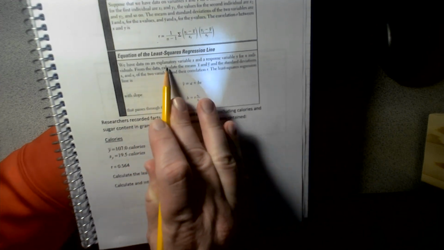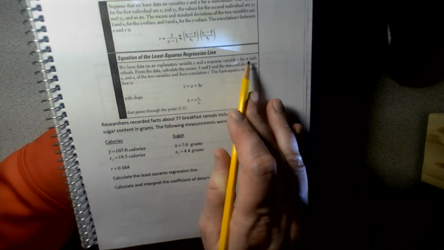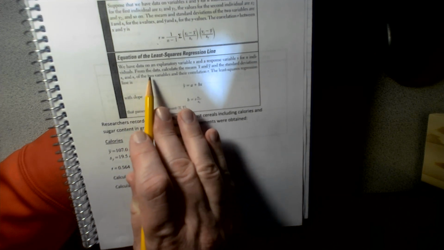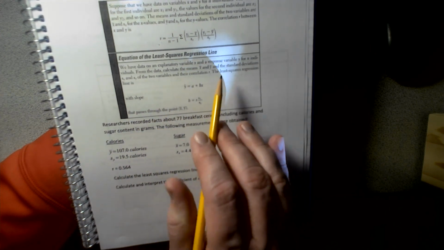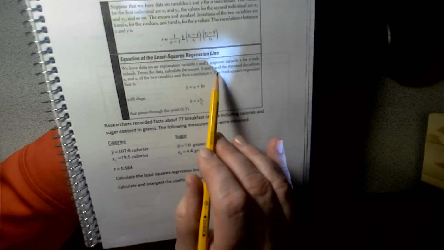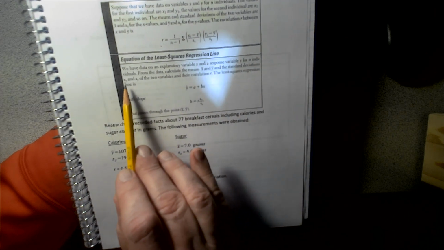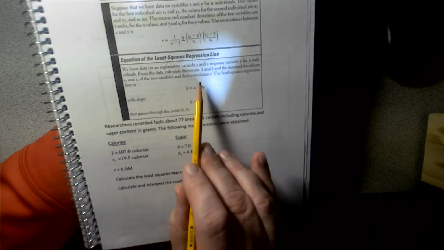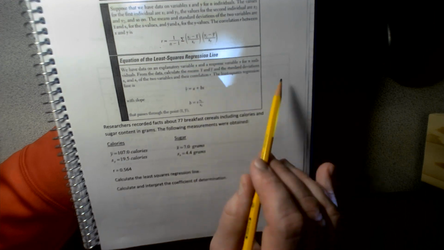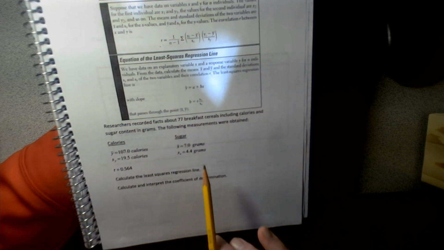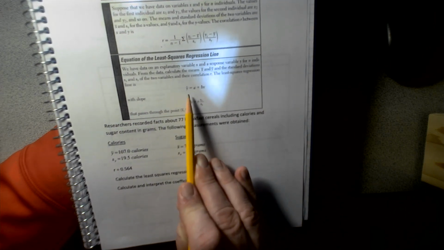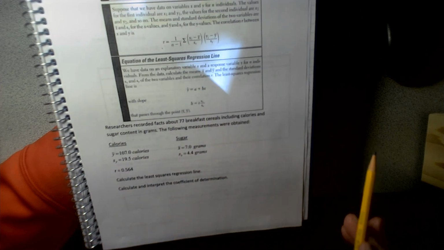Okay, we have data on an explanatory variable x and a response variable y for n individuals. From the data, calculate the means, x bar and y bar, and the standard deviations, s sub x and s sub y, of the two variables and their correlation R. The least squares regression line is, well, we certainly are familiar with this format: y hat is equal to a plus bx.